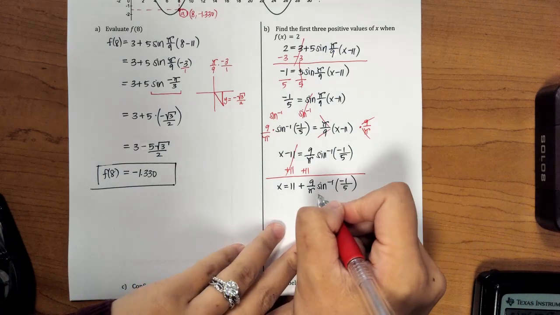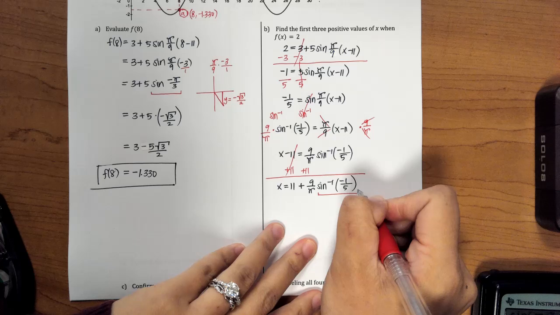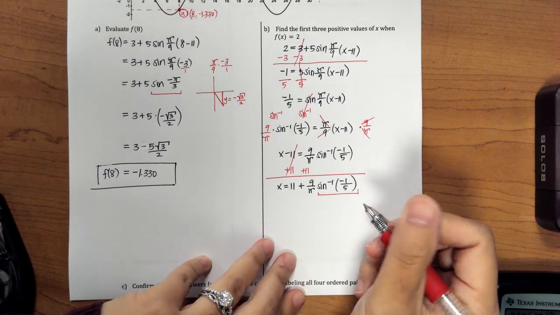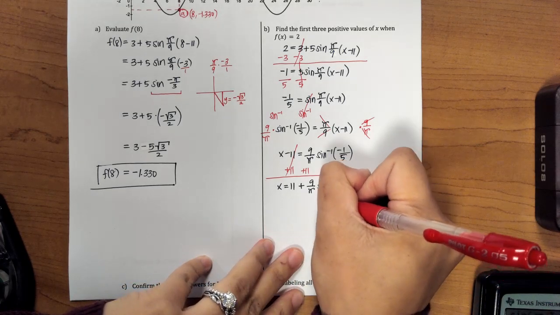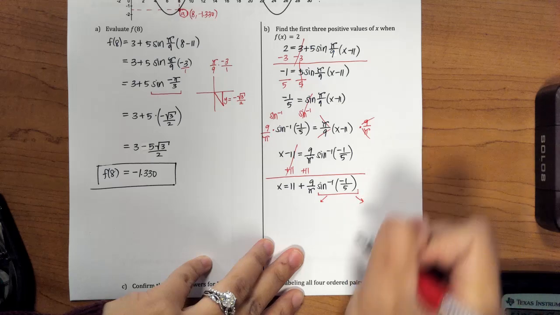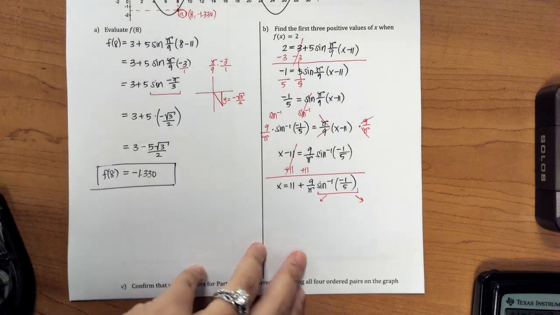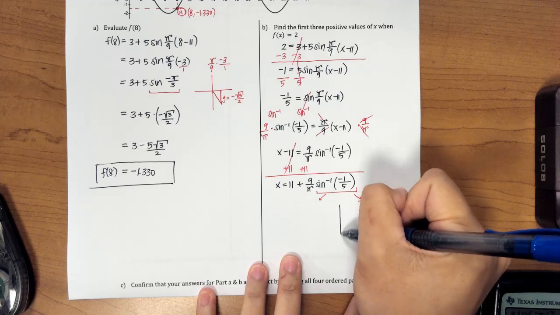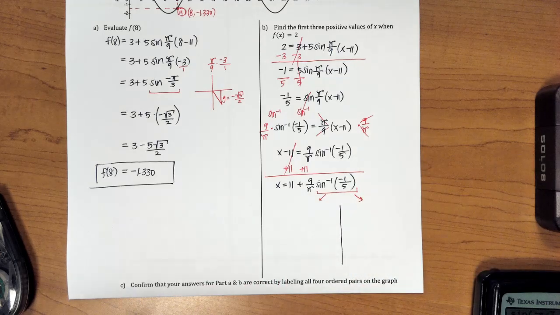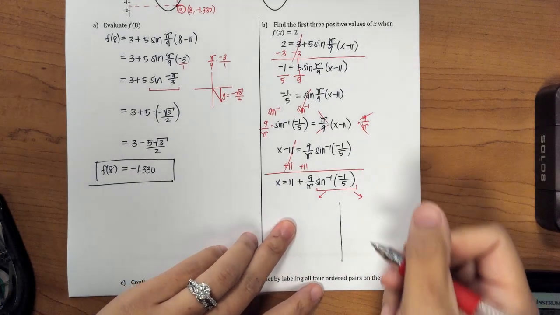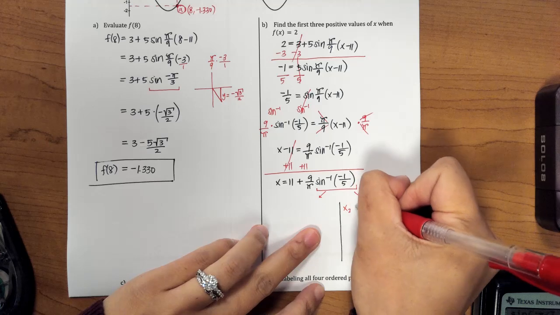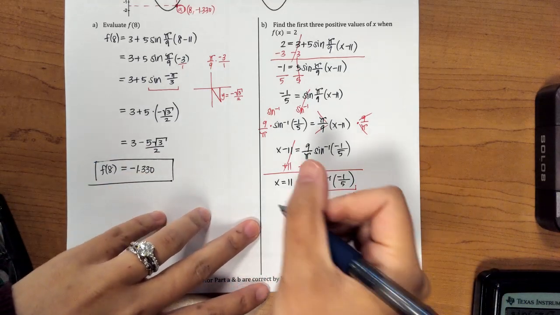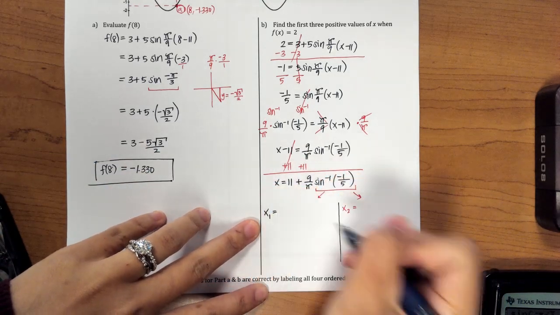So at this point, this splits into 2. And I'll write them both in red, I think, just to show you guys. So this will be x2 over here. This will be x1 over here.